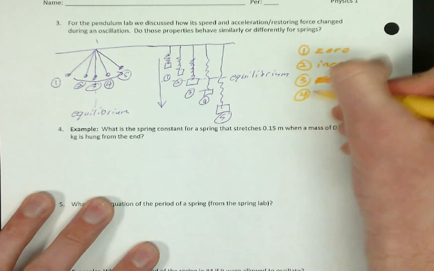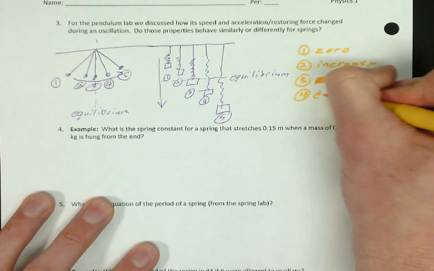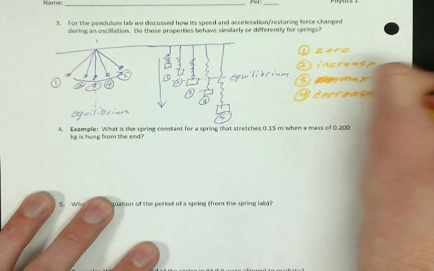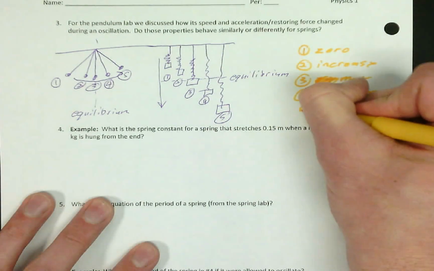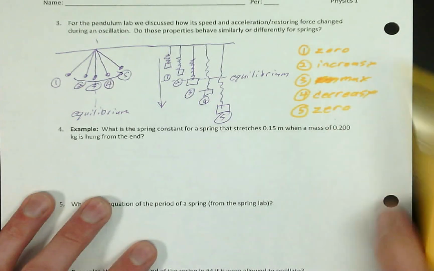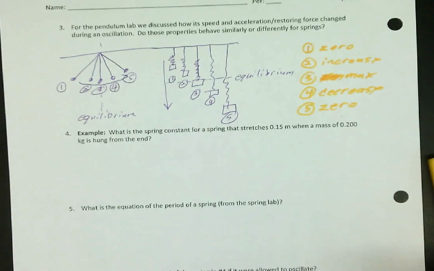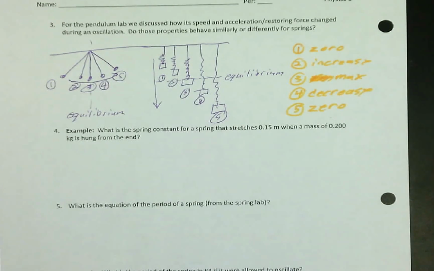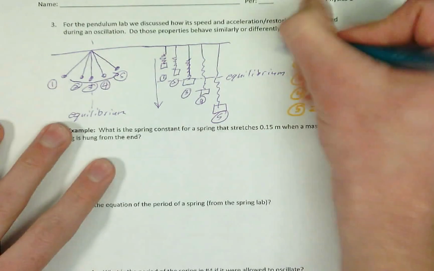As it went away from equilibrium, it slowed down because gravity was pulling against it. And then at 5, on the other side, it was 0 because it wasn't going forward anymore, but it hadn't started coming back yet. That's what we said for pendulums. Turns out, it's the same for springs.